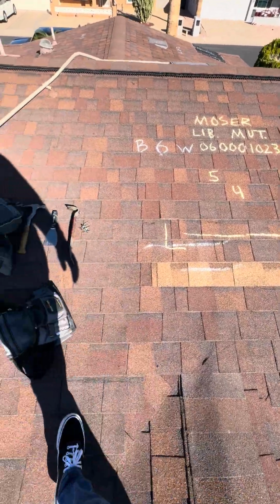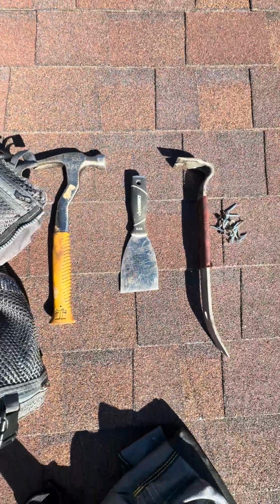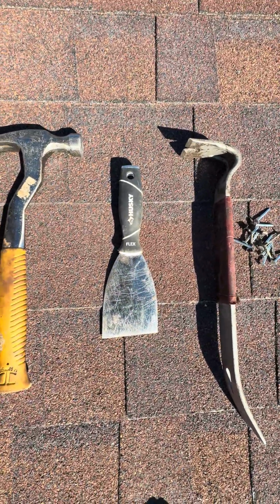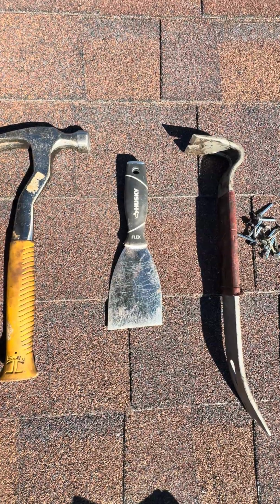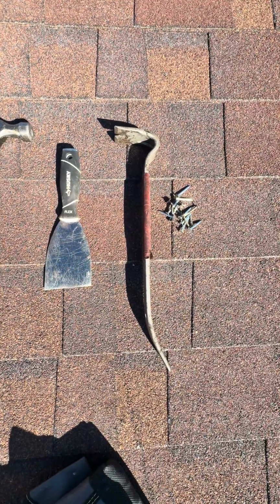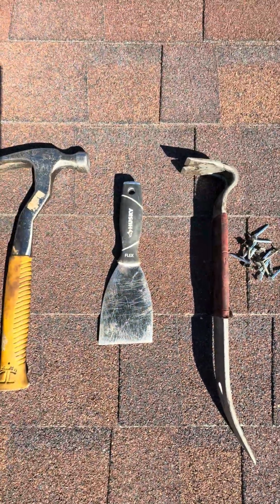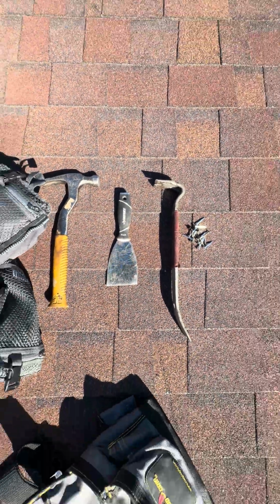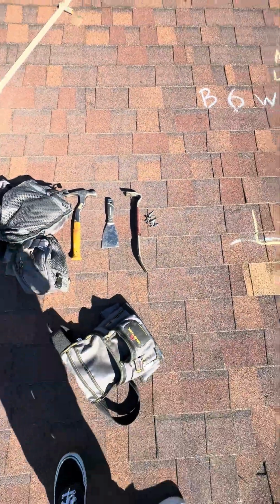The tools that I'm going to be using today are industry standard tools. Magnetic roofing hammer. I'll be using a flat putty knife to break the shingles' mastic seal free. Manufacturer specs say to use a 15-inch pry bar. However, the pry bar isn't quite thin enough and causes damage, so this is a thinner tool. And I'll be using 1 1/4 roofing nails per code, per manufacturer's specs.